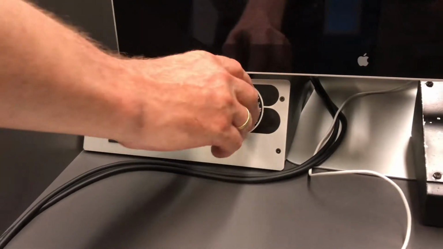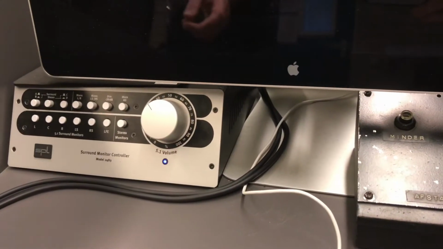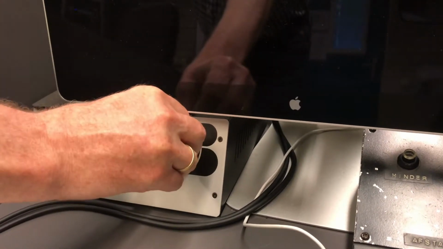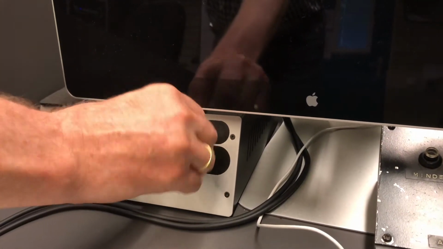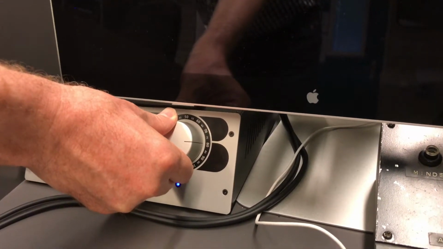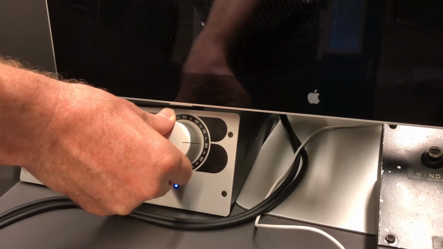Now, then we have the large volume control here. It should be somewhere between 40 and 50, yeah? So let's say 11 and 12 o'clock. If you have to go all the way up to get a proper signal, then something else is wrong, yeah? So don't do that, because you are in danger.